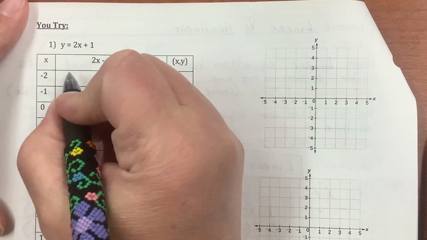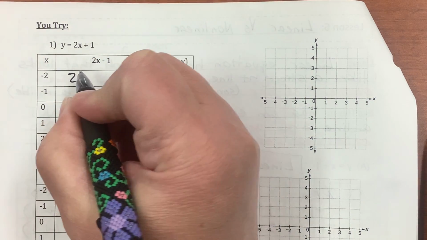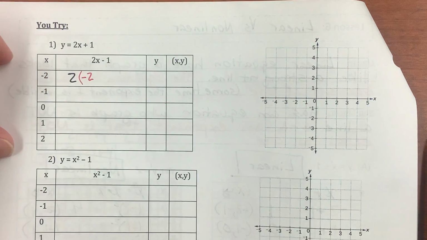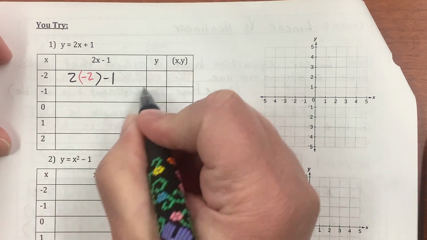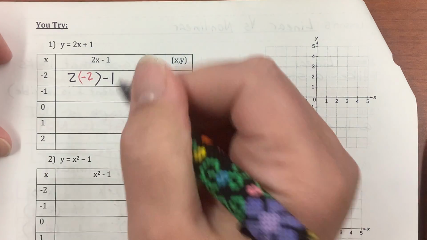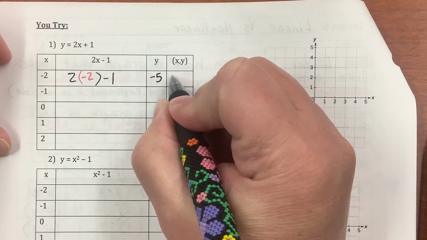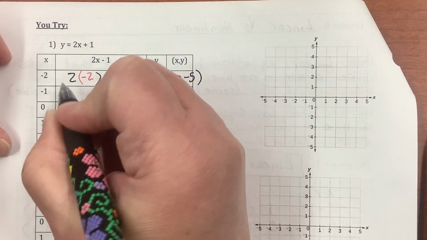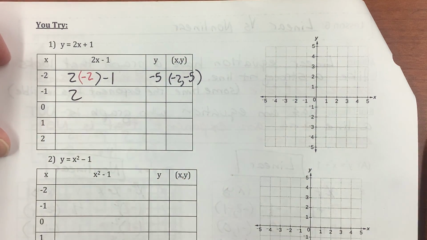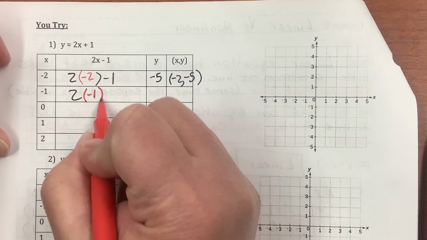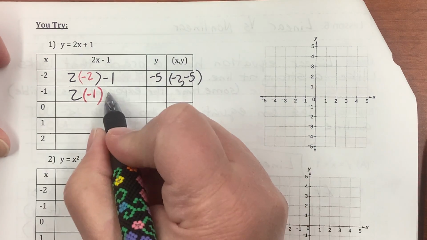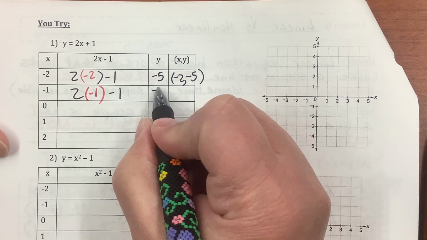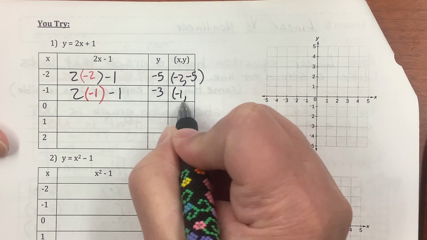Let's do this. 2 times -2 minus 1. I like to write in red. Let's see, 2 times -2 is -4, minus 1 is -5. So the first point I can graph is (-2, -5). Then 2 times -1 minus 1. 2 times -1 is -2, minus 1 is -3. So (-1, -3).